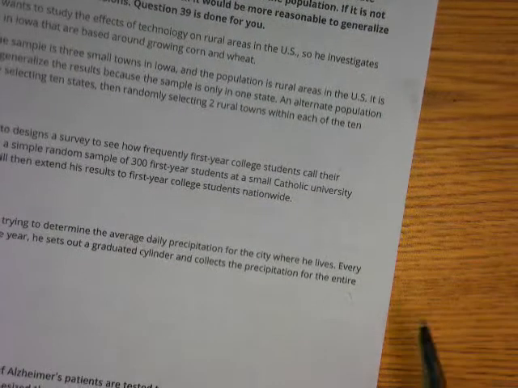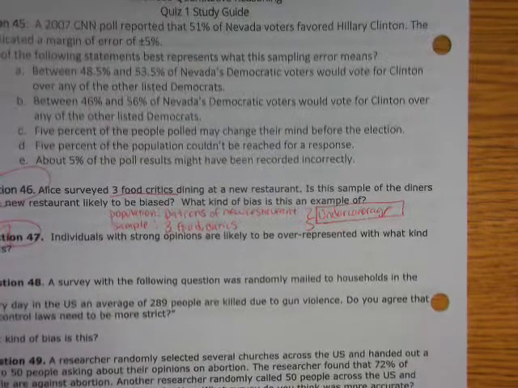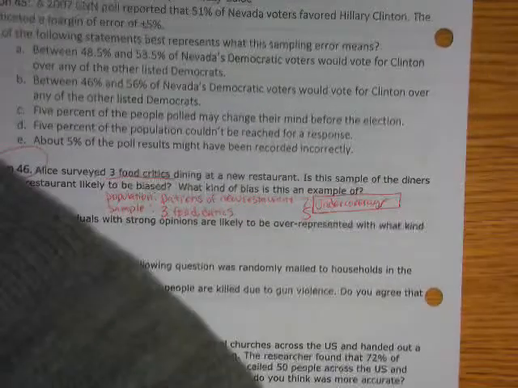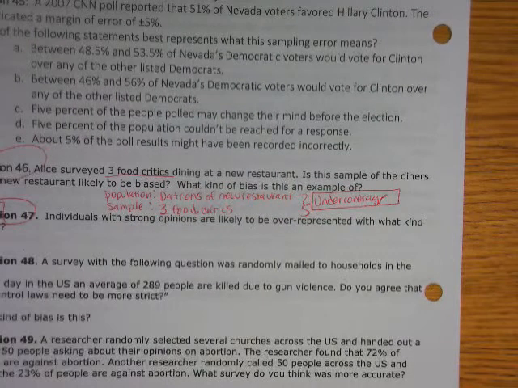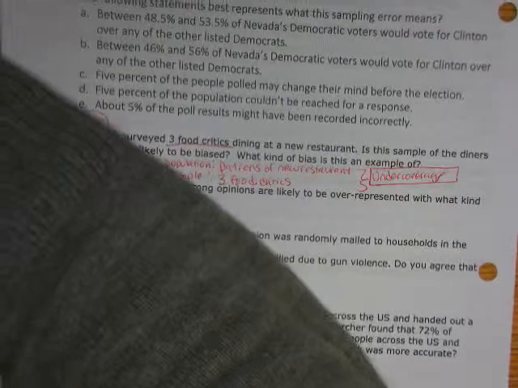Let me see if there's any problems on here that are reasonable. Here is the study guide. There's only 2 questions on there. So I think you'll be okay completing those on your own. Be sure to come in and message me or come to office hours if you have questions.